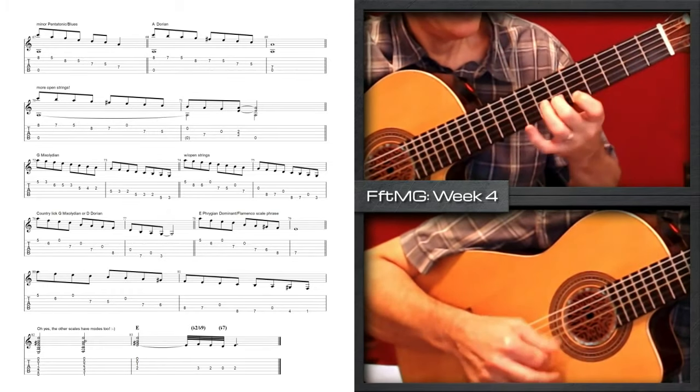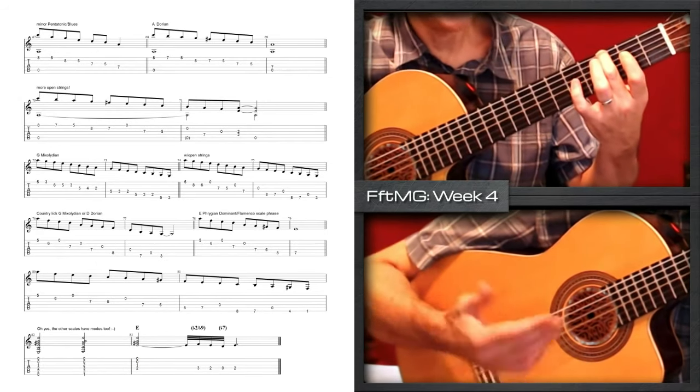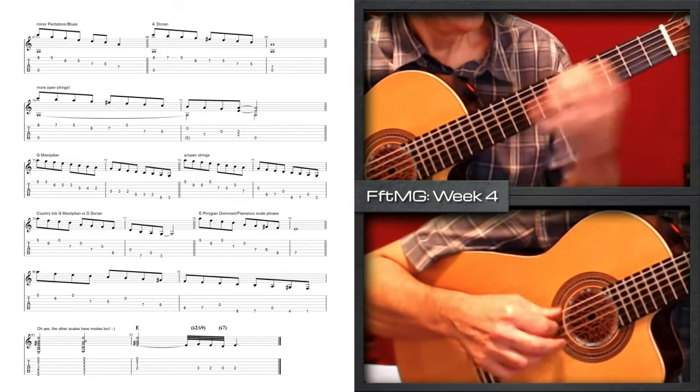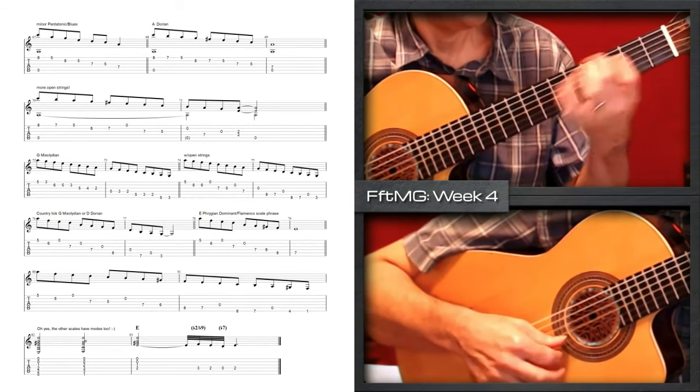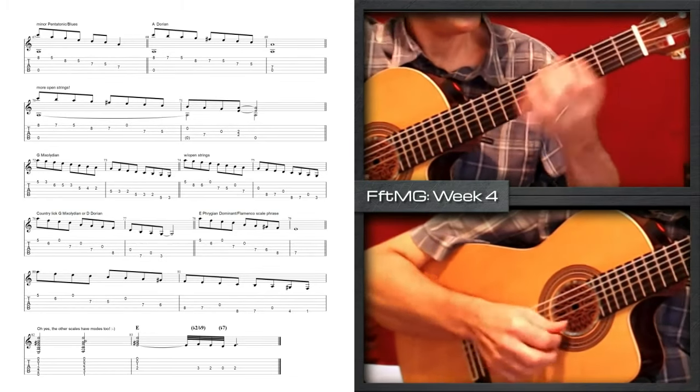Again. This one is based on that scale. It's got that cascading effect. Again, you can take little bits and pieces of these.